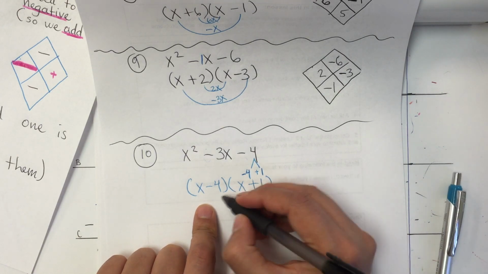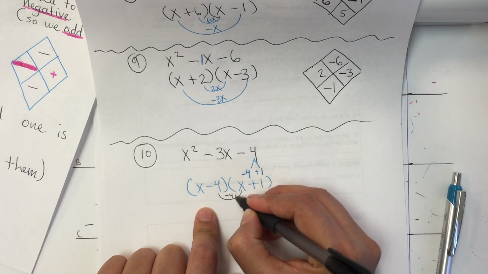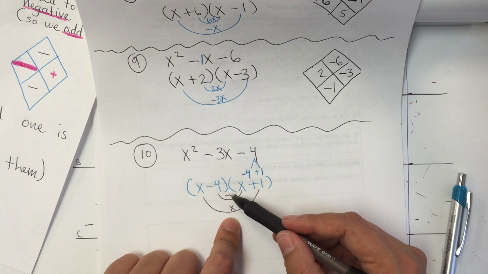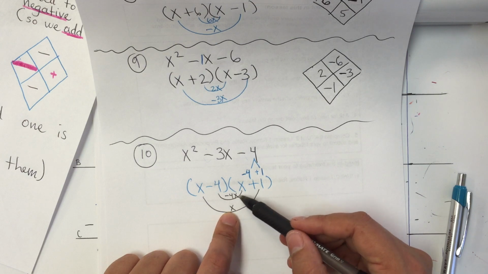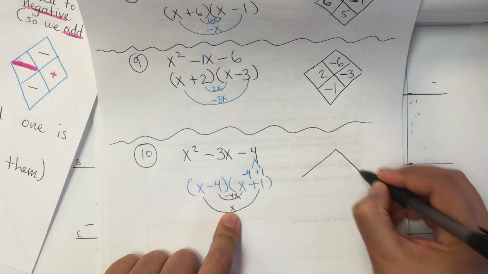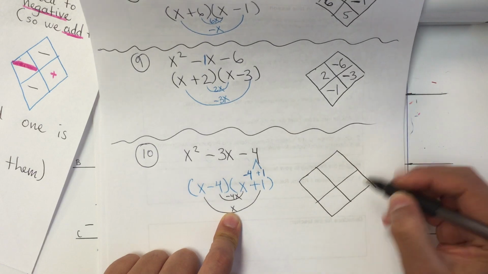And if I check, negative 4 times x is negative 4x, and x times 1 is x. When I owe 4 boxes, but then I pay one of the boxes, that means that I owe 3 boxes only now. Now, if you want to check with the diamond because you feel more comfortable with it, you can go ahead and do that.